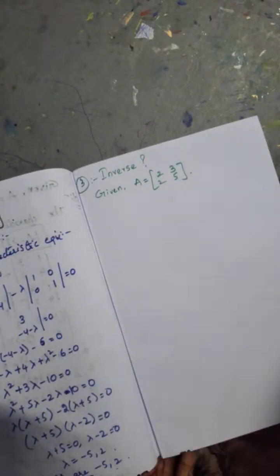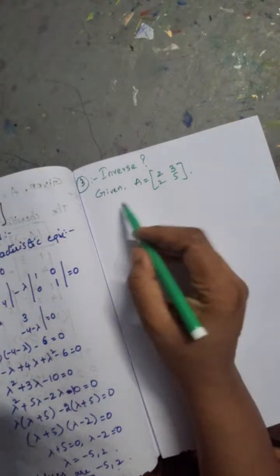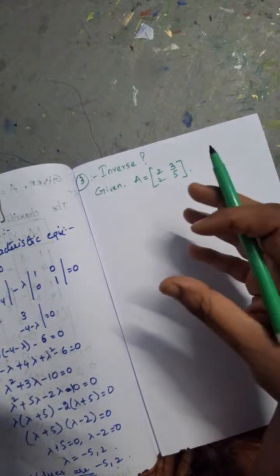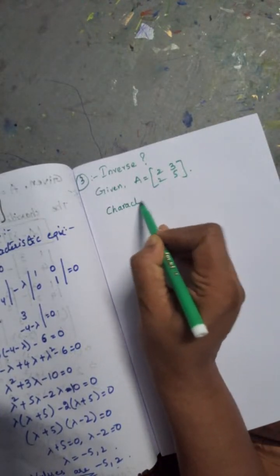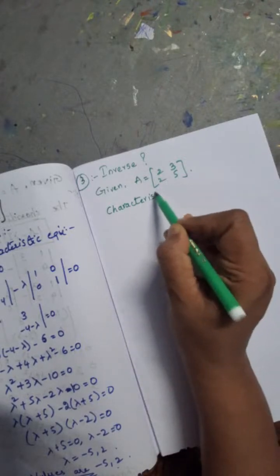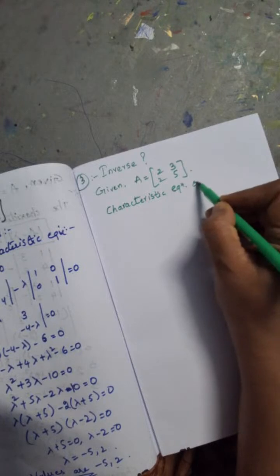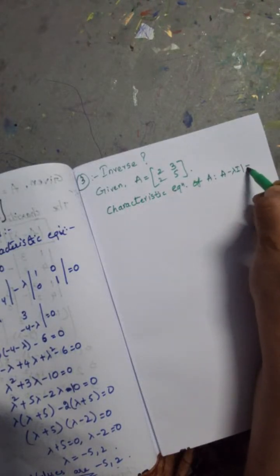Integration, differentiation. Okay children, now find the inverse. Using the first we have to find the lambda values. How to find the characteristic equation? That is |A - λI|. The characteristic equation of A is |A - λI| = 0.